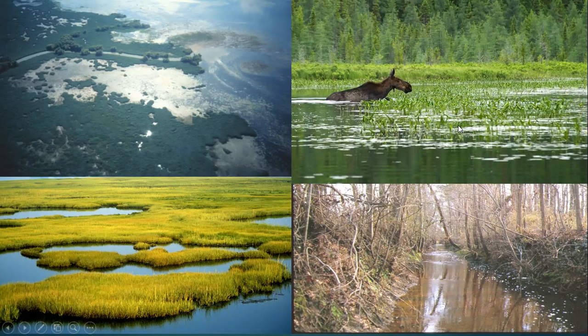Up here, we have a bog. There are many bogs in the northern parts of the world. You can see from the background that this is probably a taiga. This is actually the Canadian taiga. You can see my friend the moose there, and he's wading through this particular bog.